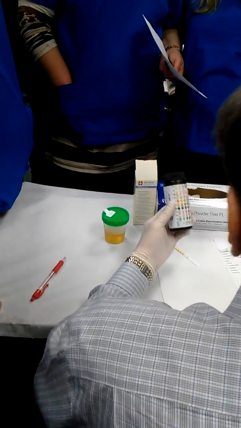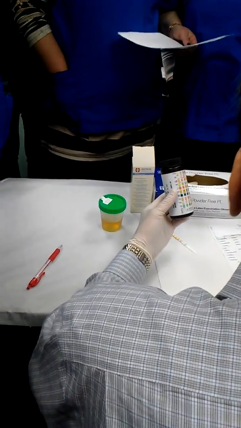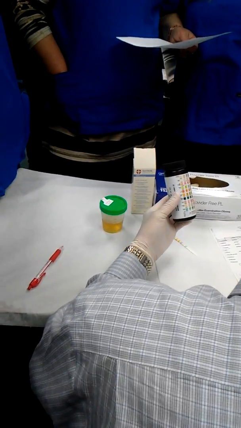Okay, next. Ketones. What are ketones? Ketones are substances appearing in the urine when we have a complication of diabetes mellitus, sugar disease, right?